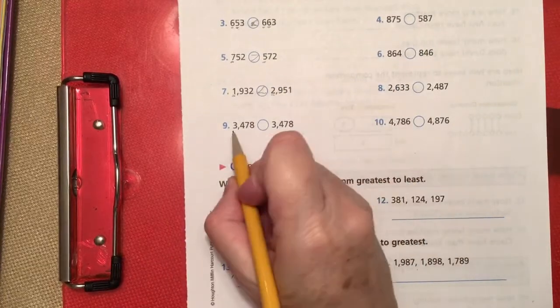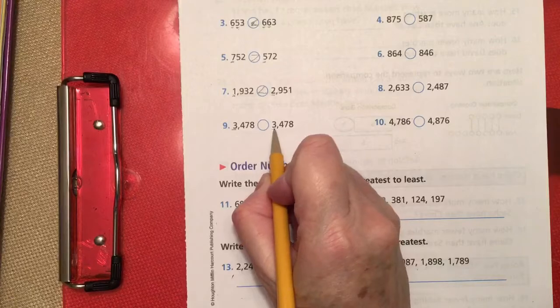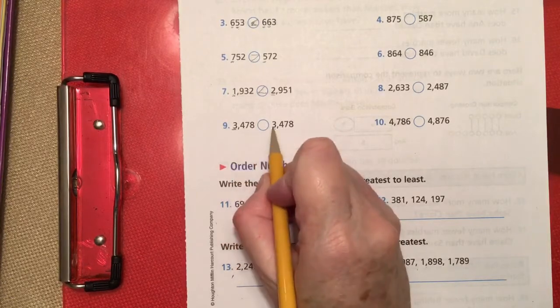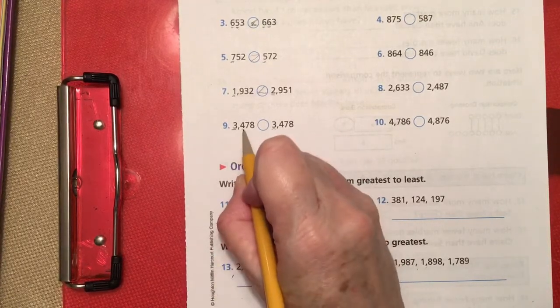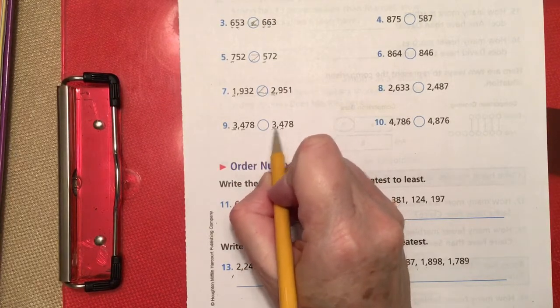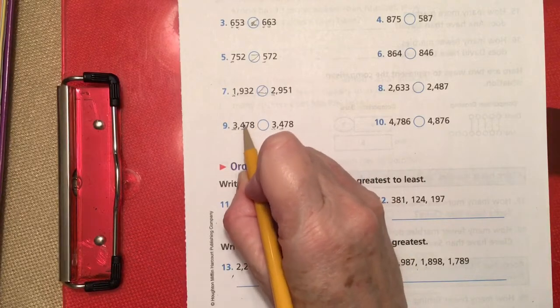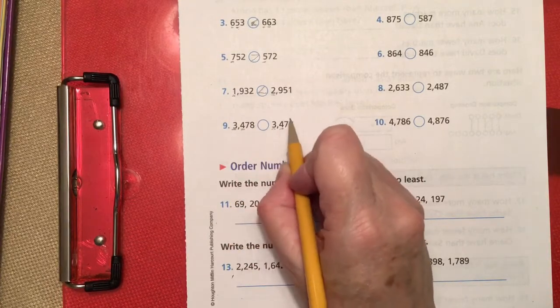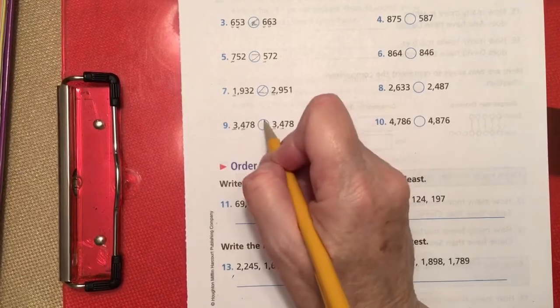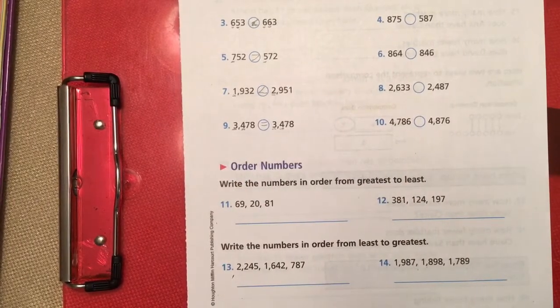All right, looking at the greatest place value position, that would be the thousands place. They both are the same. So go to the next greatest place value position. That's the hundreds, and they are the same. And you can quickly see we have 78 and 78. These are exactly the same. Those are equal to each other.